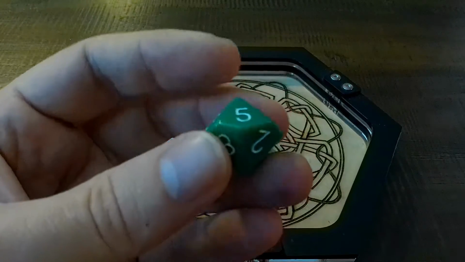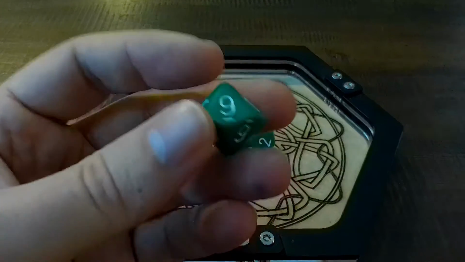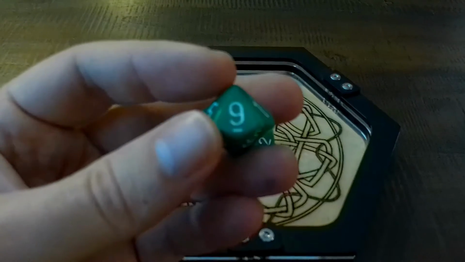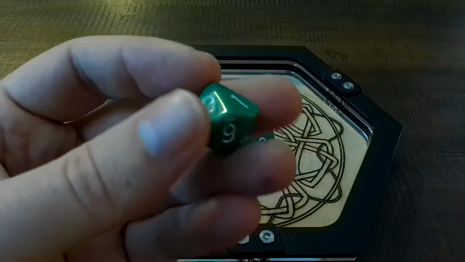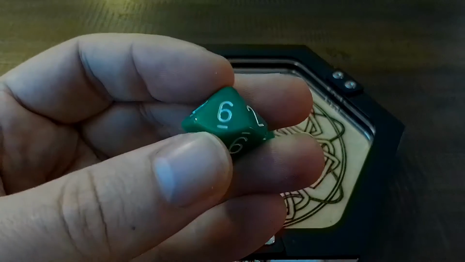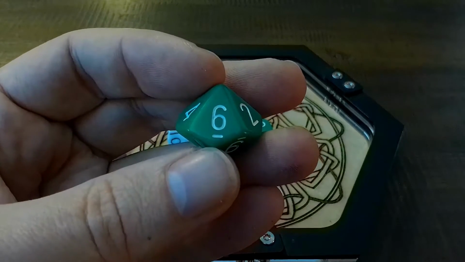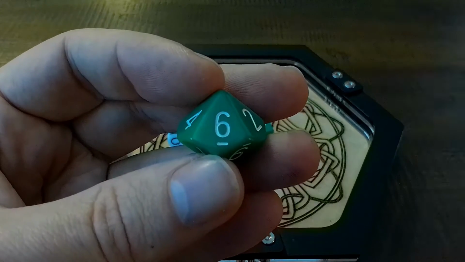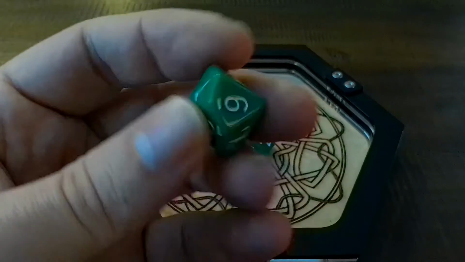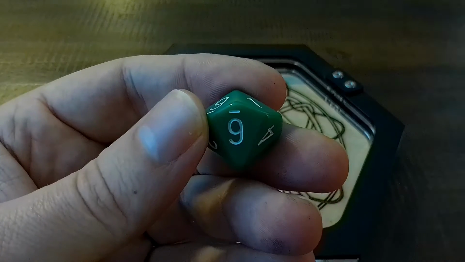In reading the results of a 10-sided die, one thing to make note of is that your numbers 9 and 6 will normally, or should, have a dot or a line that shows you which side is down. That way you can't accidentally interpret a 6 for a 9.